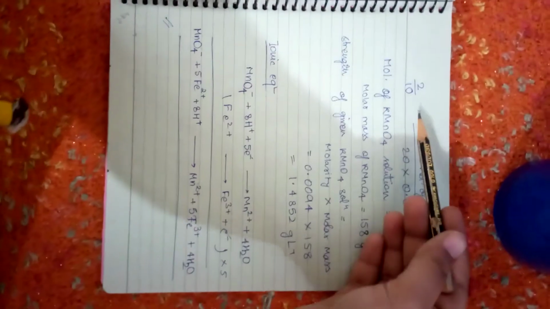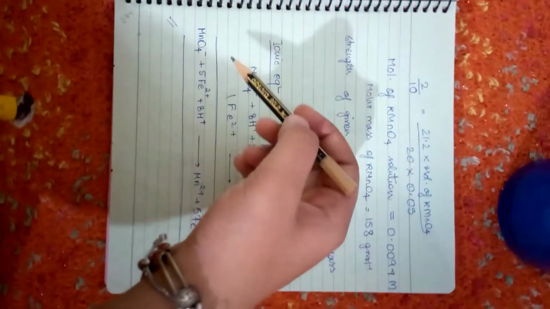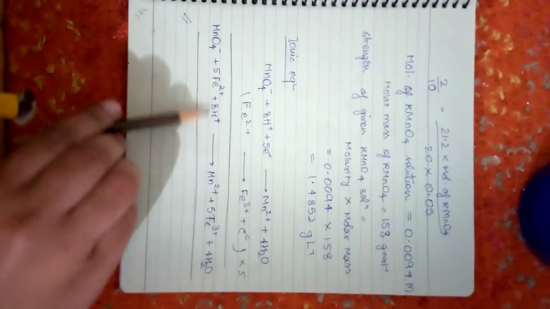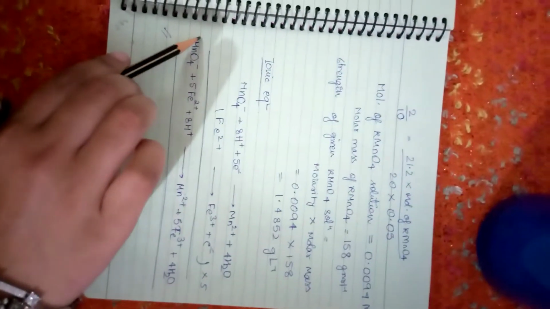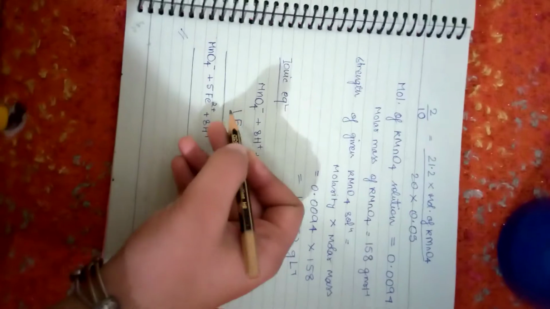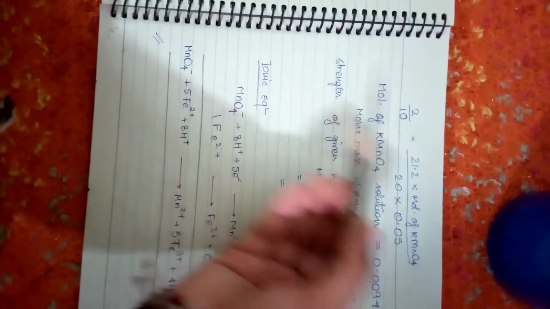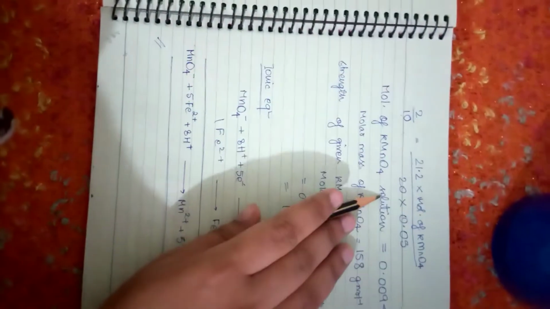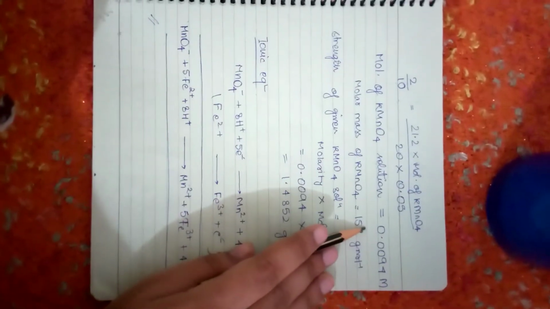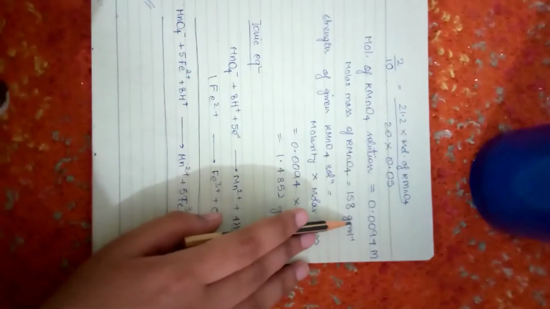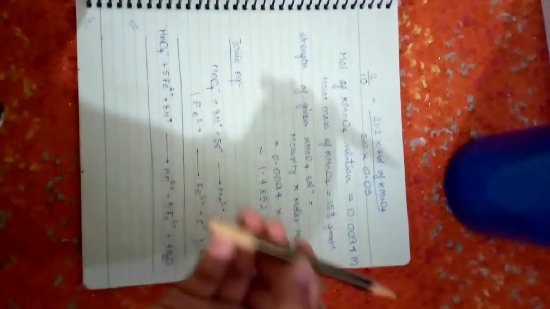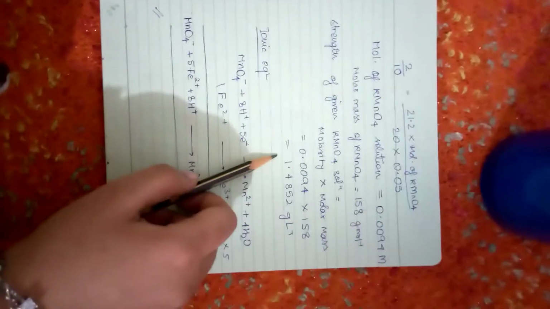Here it comes out to be 2 by 10, you know from the ionic equation, because if you multiply the equation by 2, here you would get 2 and here you would get 10. So write 2 by 10 or write 1 by 5, it's equal. Okay, and from the solution we got the molarity of the KMnO4 solution to be 0.094 M, and we know the molar mass and molarity, so hence we can get the strength of the given KMnO4 solution, which is this into this, and we come to know that it is 1.4852 gram per liter.